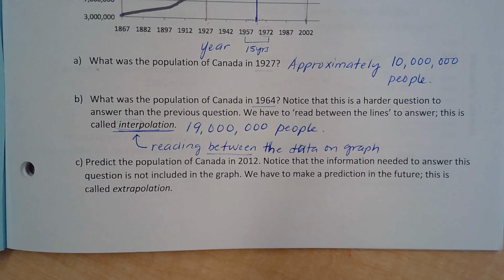How do we know this particular point is 1957 and 1972? It's around seven years after. So how do we get our 7 years? 1964 minus 1957, that's 7 years.